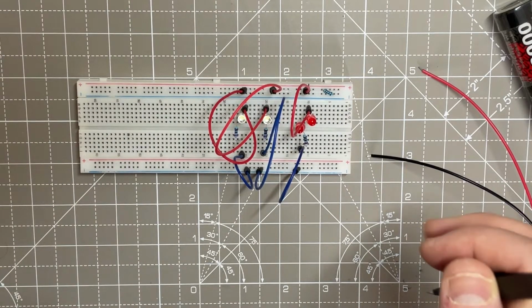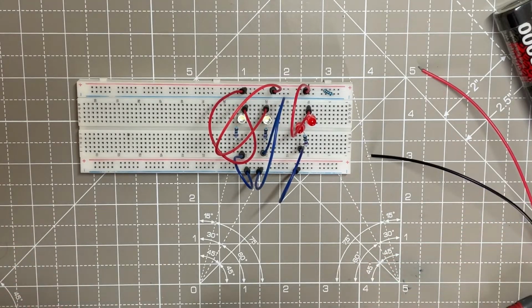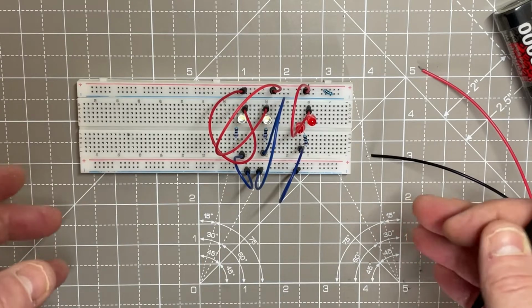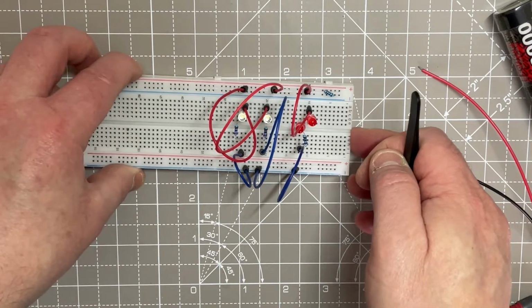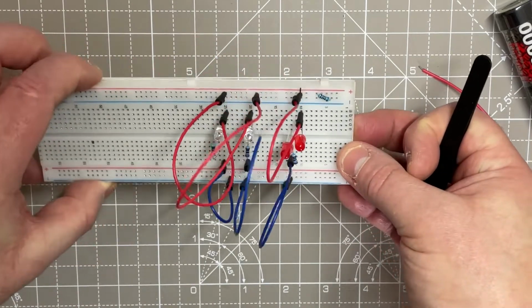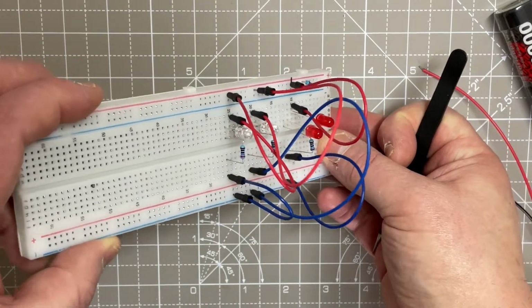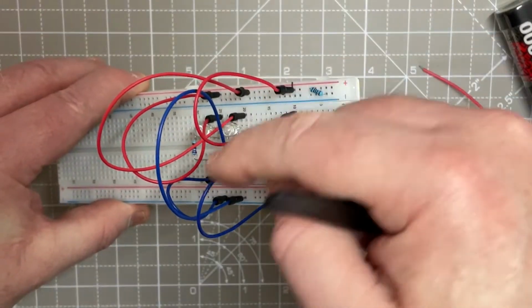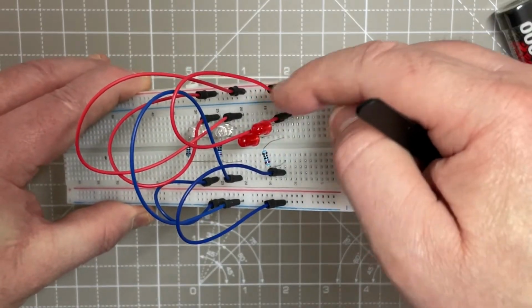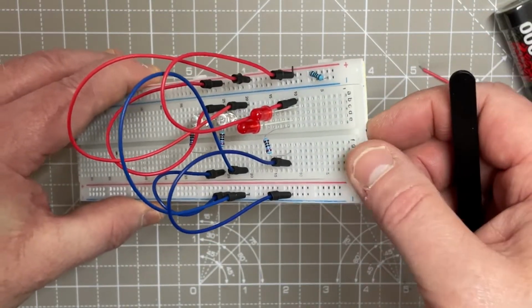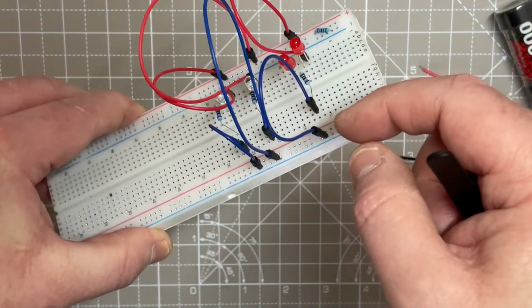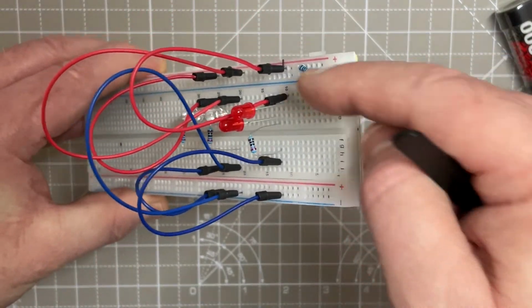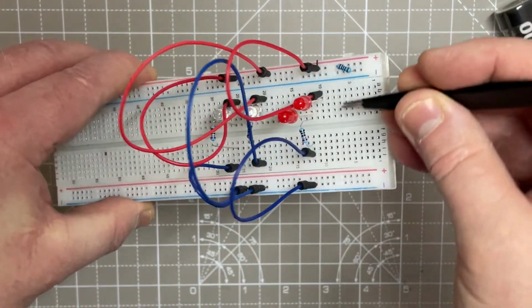Once you've done your calculation using Ohm's law, you can test to make sure that you're happy with the values. You then need to wire up, or in my case I'm using one of these breadboards, where you just plug in the components. I've used these little jumper leads because I used to do a little bit of electronics, so I still have these jumper leads from the day, and they provide power to the points where I need them.